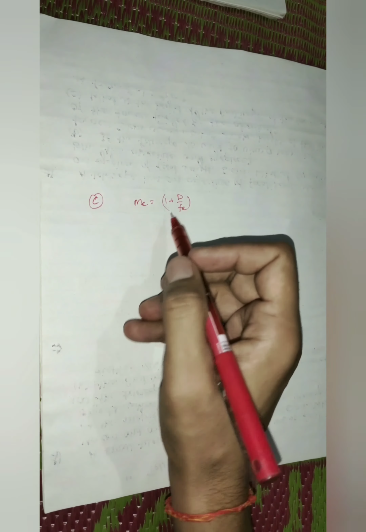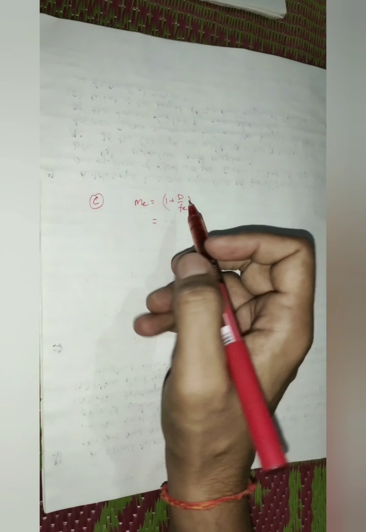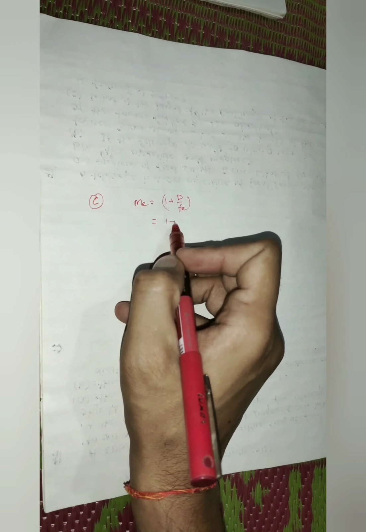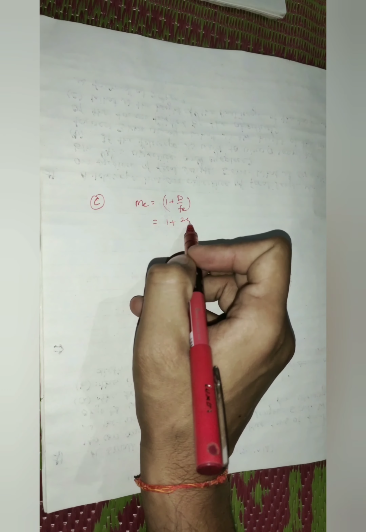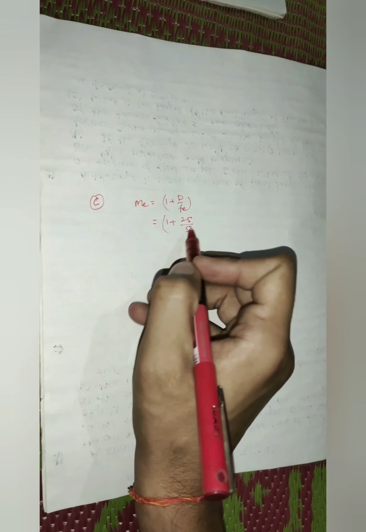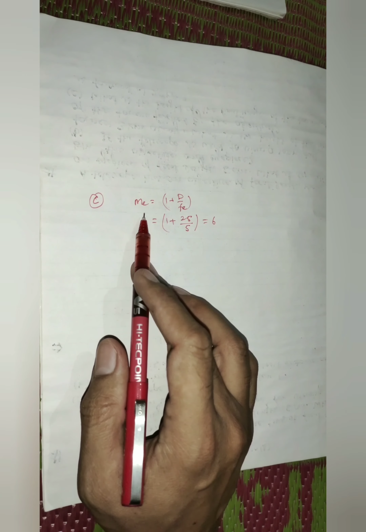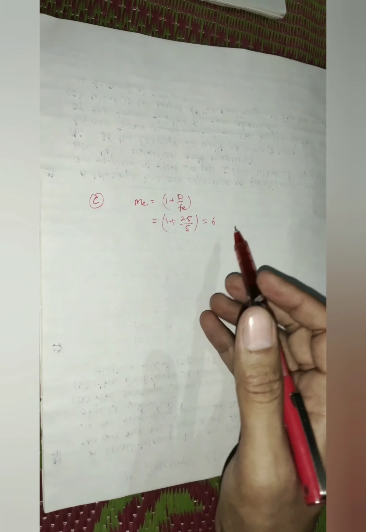If we replace the values of D and FE in this expression, we have 1 plus 25 over 5, which equals 6. Thus we get the magnification produced by the eyepiece equals 6.